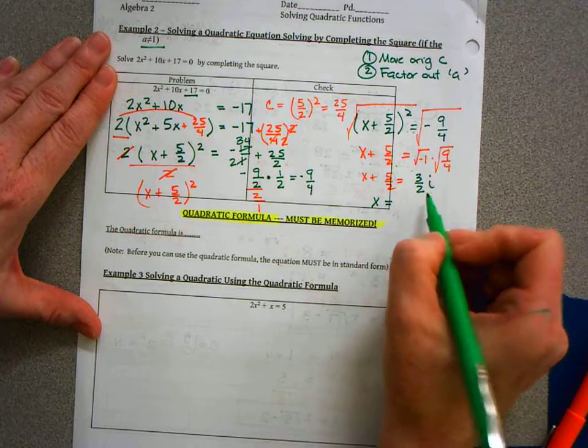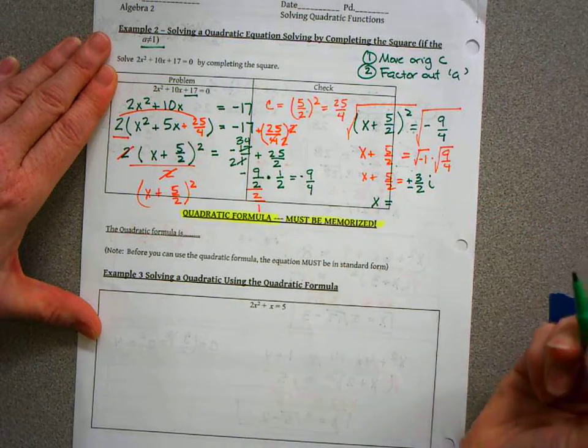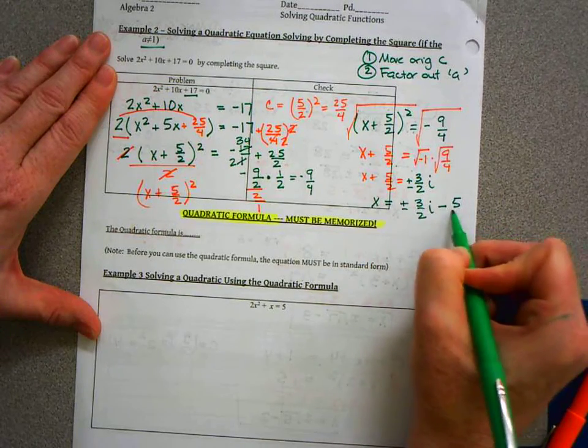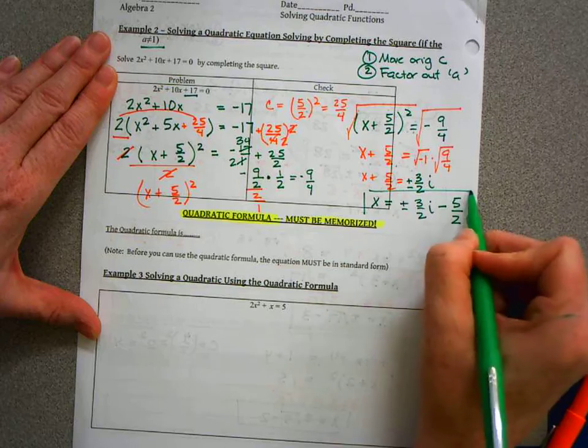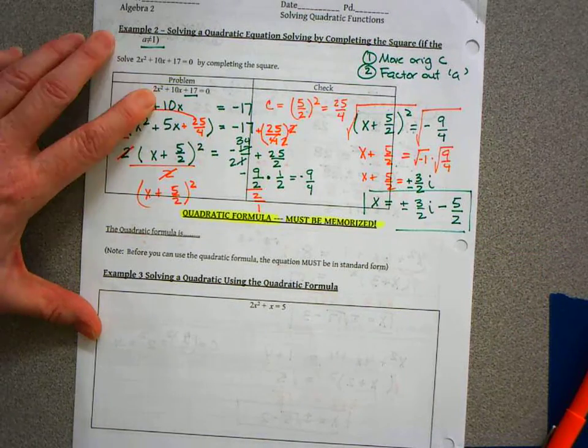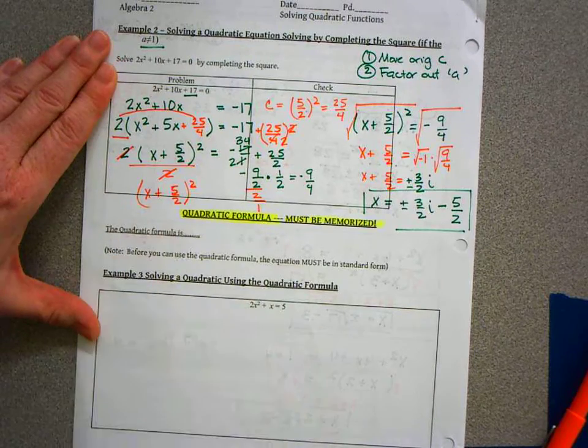And my final answer, I've got to get rid of this 5 halves, so x equals, what did I forget? I forgot positive and negative. Positive and negative 3 halves i, minus 5 halves. So, not your run-of-the-mill problem, but there you go. When a is greater than 1, it's more complex.